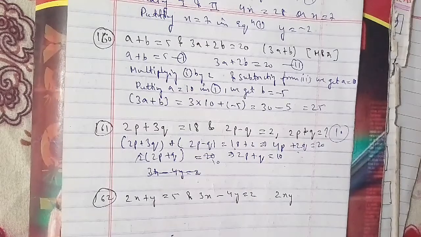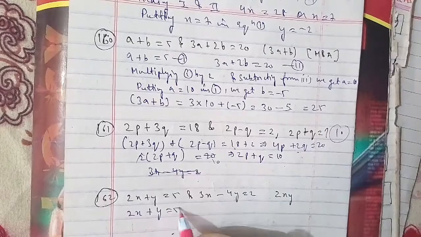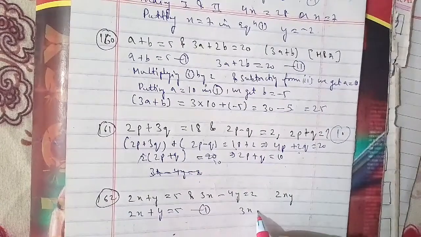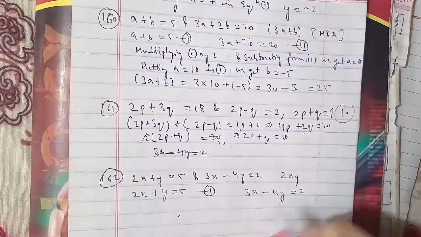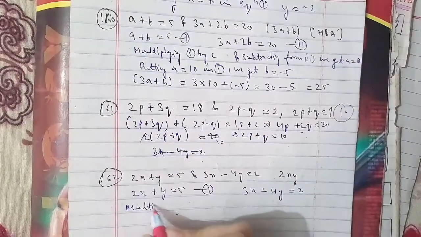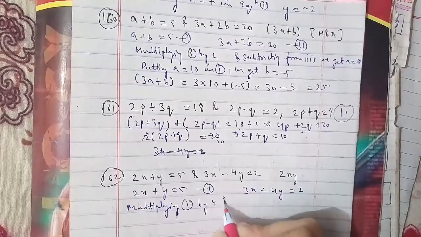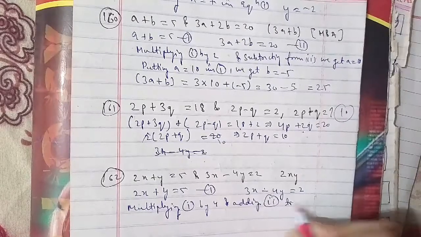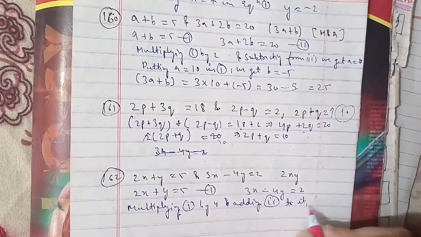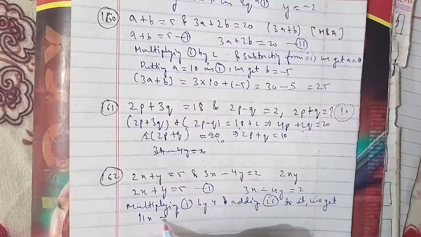So we'll just make an equation here, that is 2x plus y equals to 5. This is equation 1. 3x minus 4y equals to 2. So multiplying 1 by 4, and adding second to it, we get 11x equals to 22, x equals to 2 here, that is 11 ones are 11, 11 twos are 22 here.